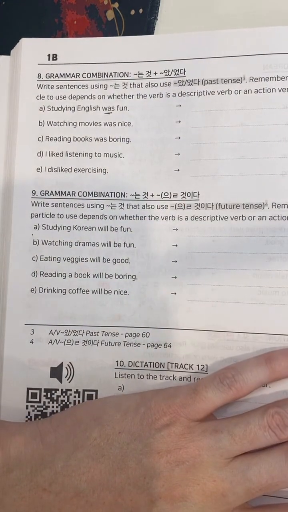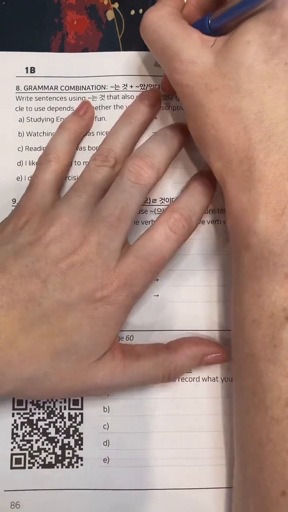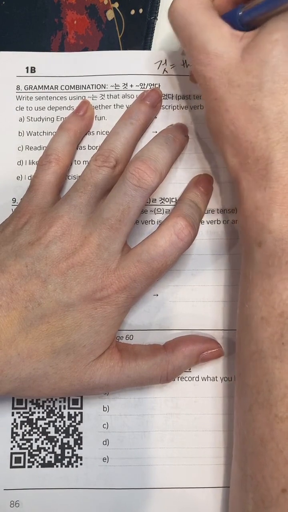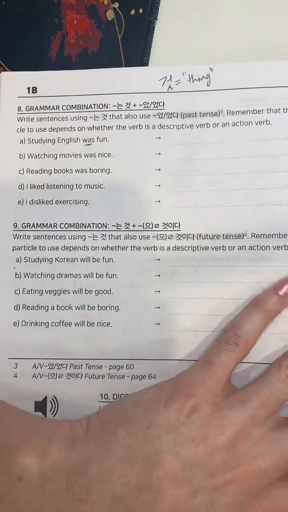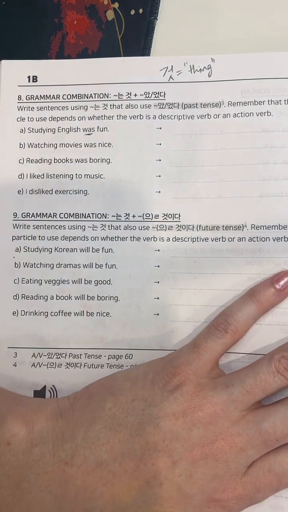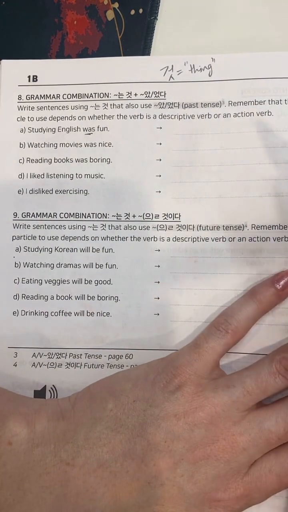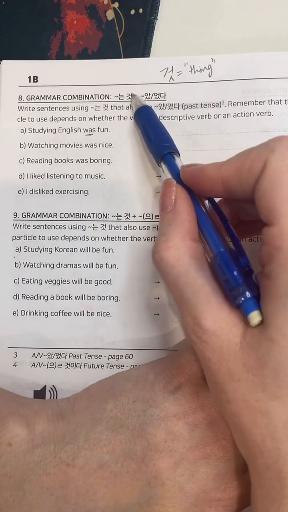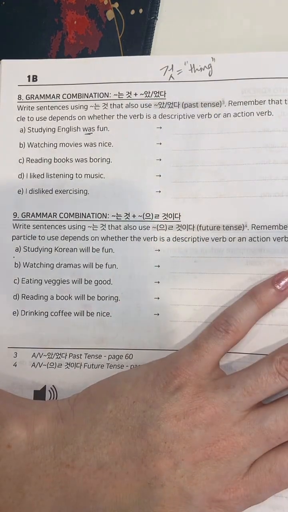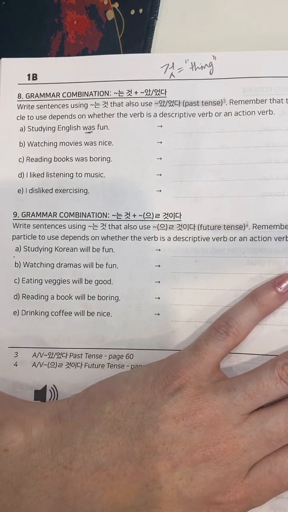Wait, what is 것? So 것 literally means thing. So when you say like 먹는 것, it literally means eating thing. Or 공부하는 것 is studying thing. But in this, you can consider it kind of part of the grammar form, this plus ing thing. But literally, 것 means thing. You might see it used in other situations as well.